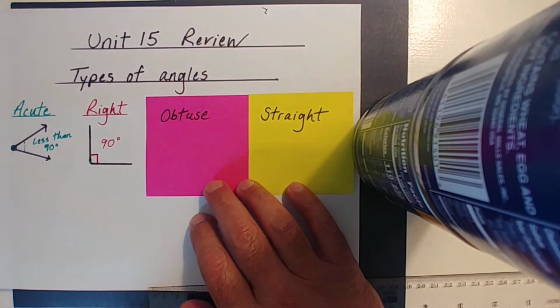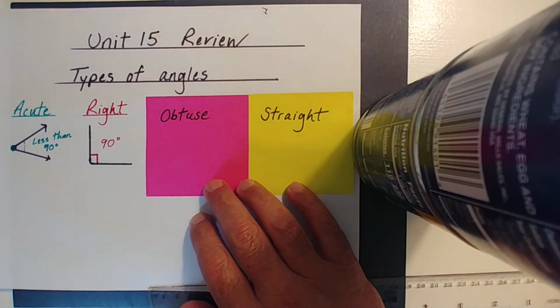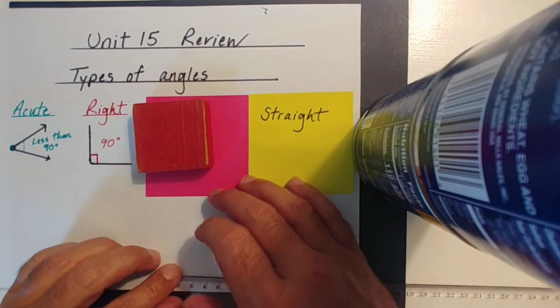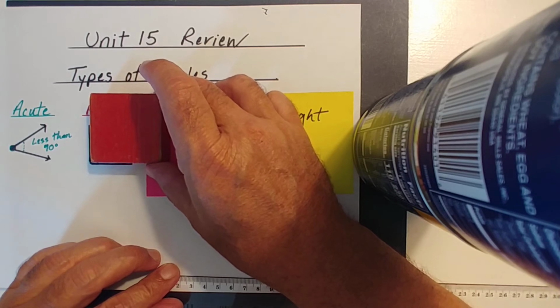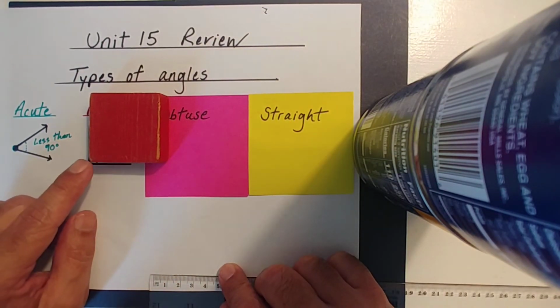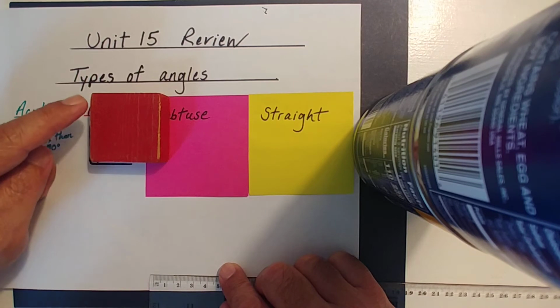A right angle is 90 degrees, always 90 degrees, and has a perfect square corner. If I look at this square, I can put that right in there. And the corner right here, the square has 4 90-degree angles.